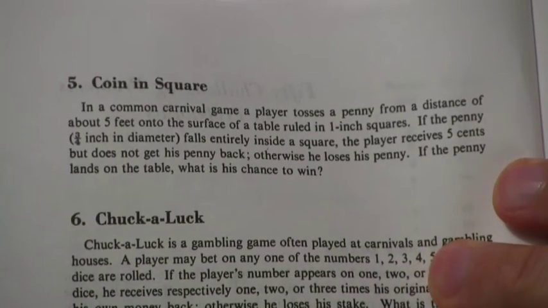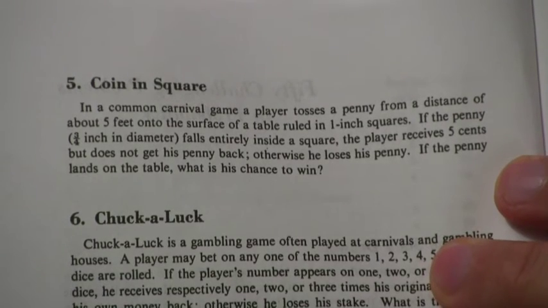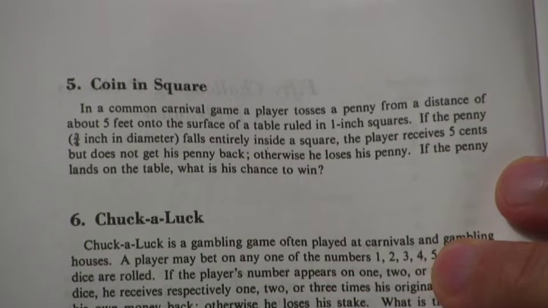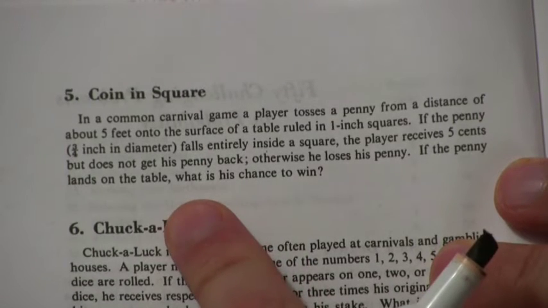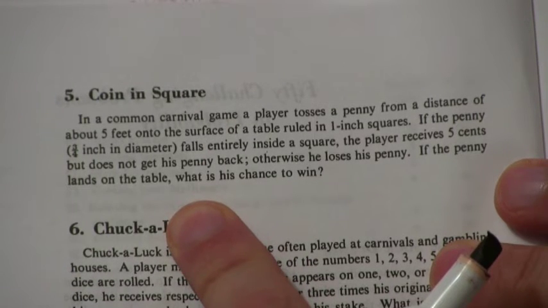FamilyMath 961. So today we're doing problem number 5 from Steinhaus's 50 Challenging Problems in Probability. It's this problem right here. It says, in connection with a carnival game, a player tosses a penny from a distance of about 5 feet onto the surface of a table ruled in 1-inch squares.